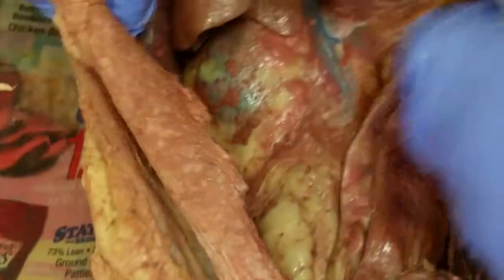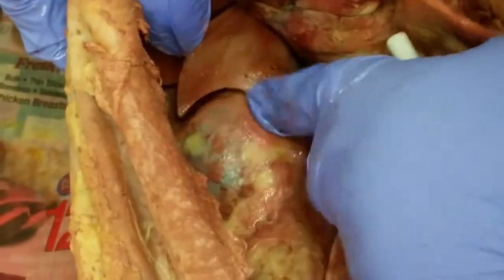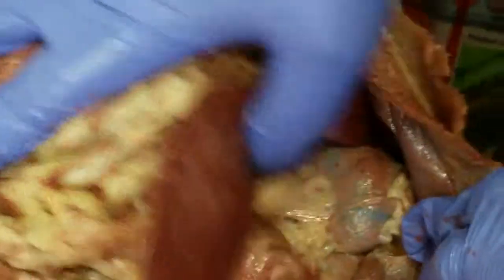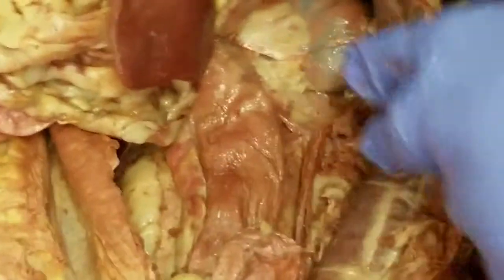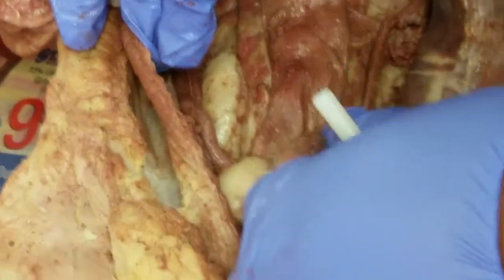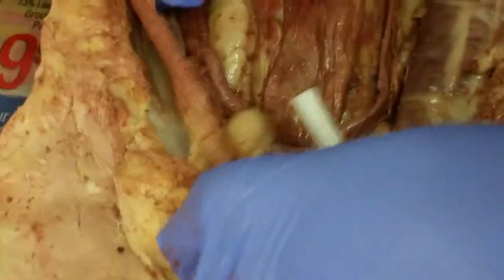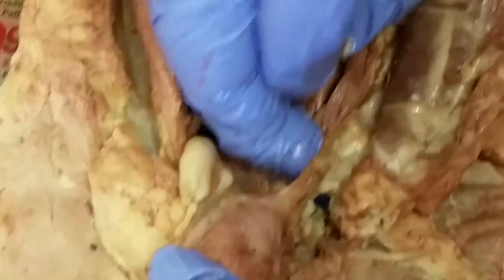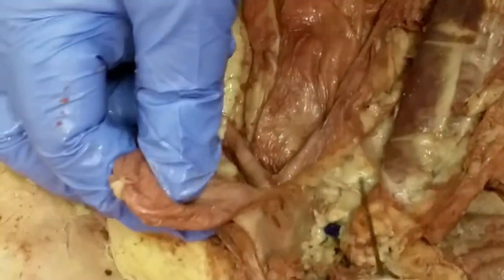Now, this is where your test is going to be involved. These are the kidneys. So here's one kidney, and here is the other kidney. This is a female. Watch carefully now. This is the urinary bladder. That's the urinary bladder right there. And what is this running from the kidney into the urinary bladder?